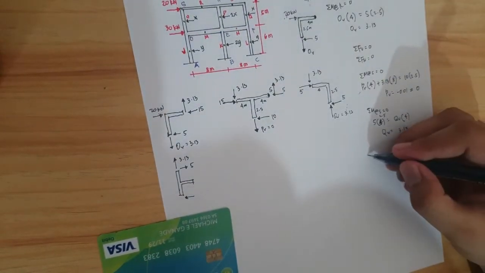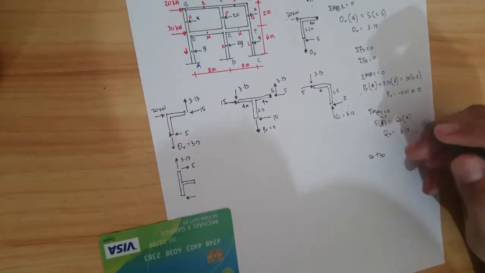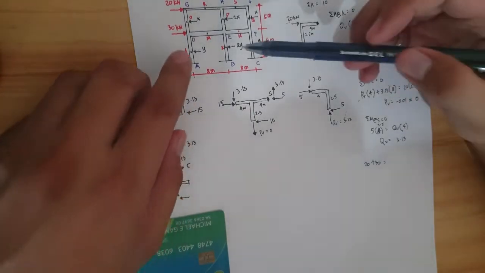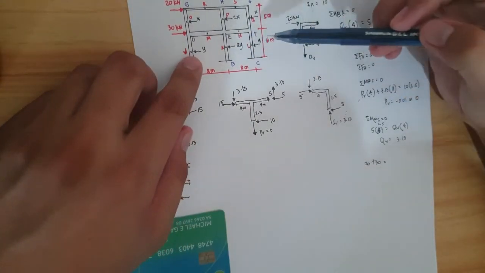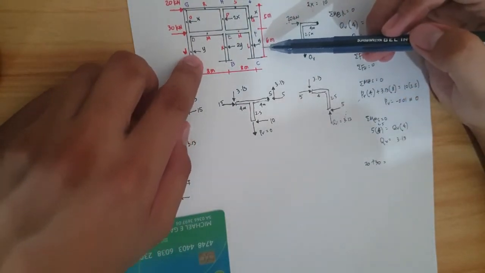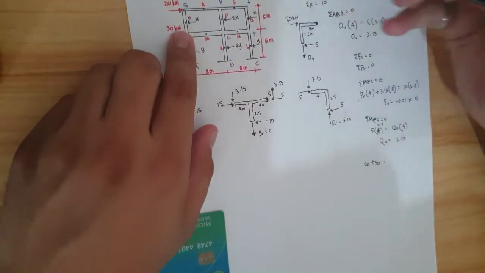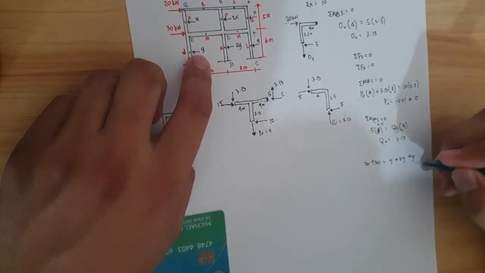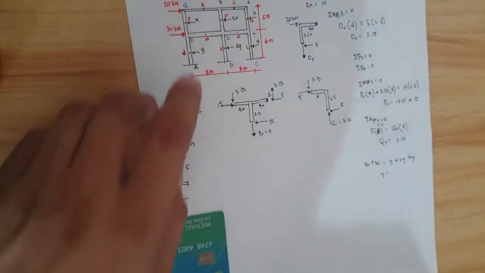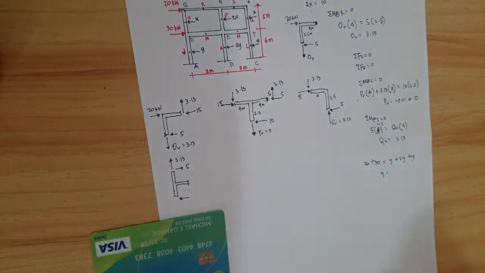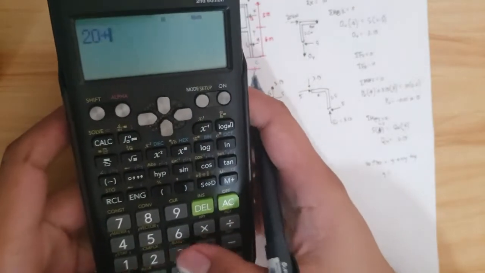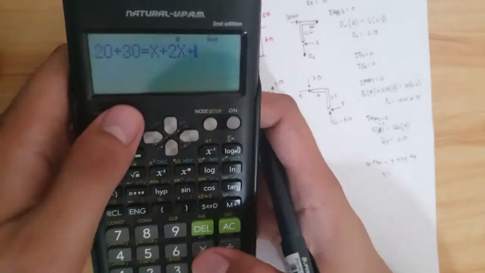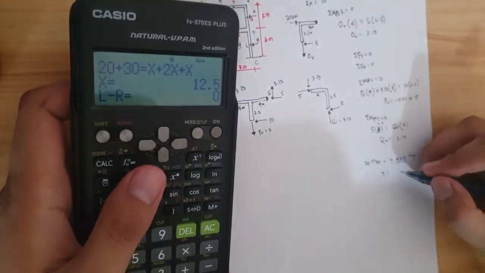So again, we have 20 plus 30 equals Y plus 2Y plus Y. Down here, two resist. So we have Y plus 2Y plus Y. Then what is Y? Compute. 20 plus 30 equals 12.5.